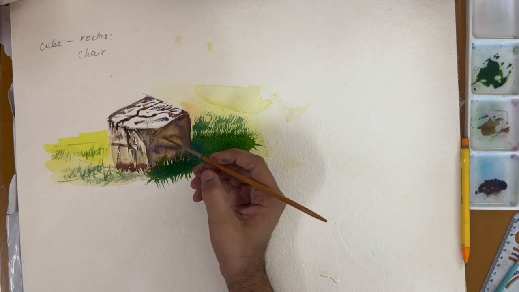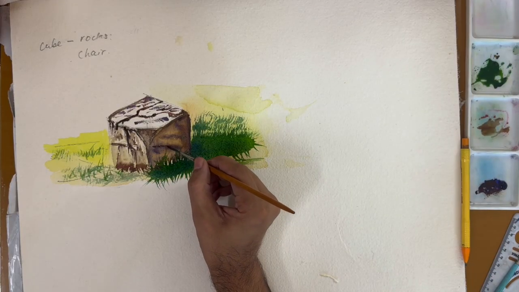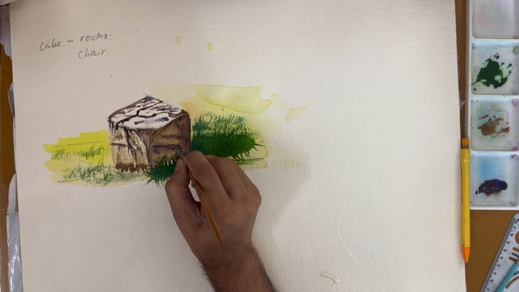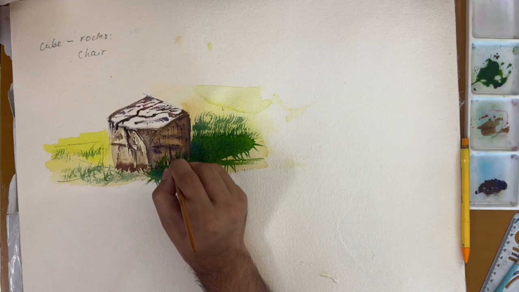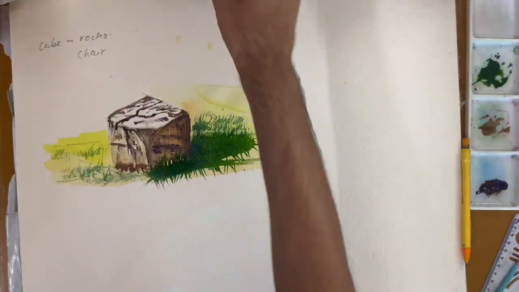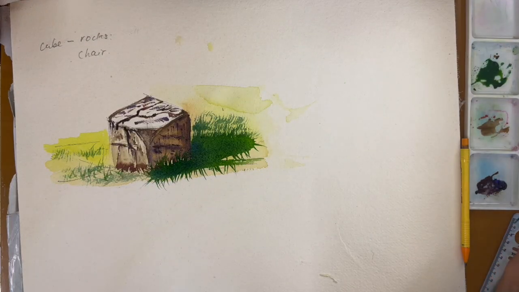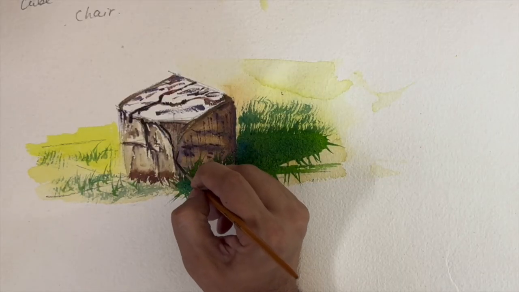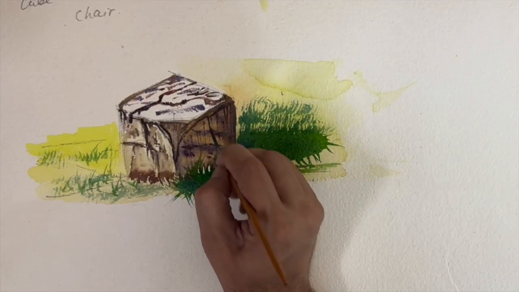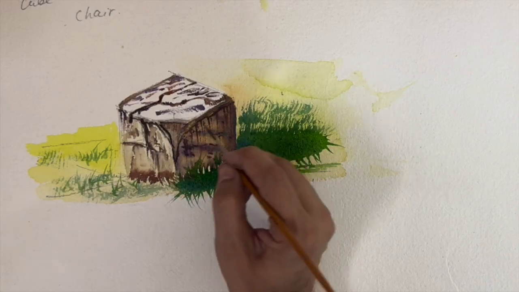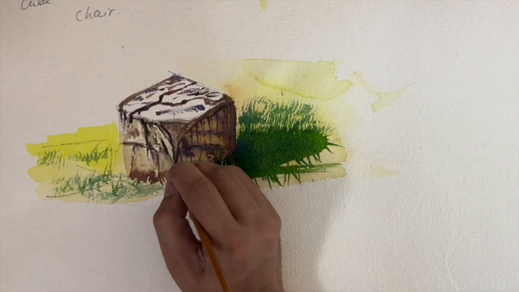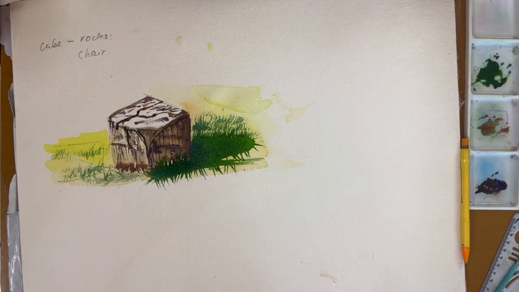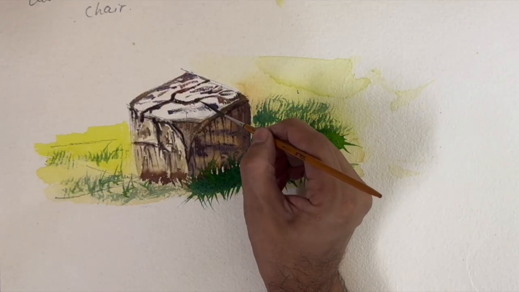Now we will highlight the edges with sharp edges and dry brush, which will bring depth to it. Here too. So this is how we can bring texture to the rock.